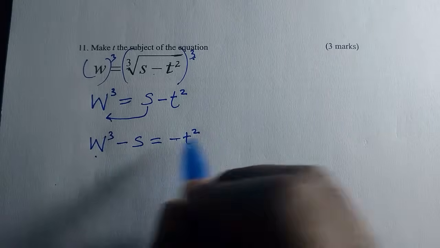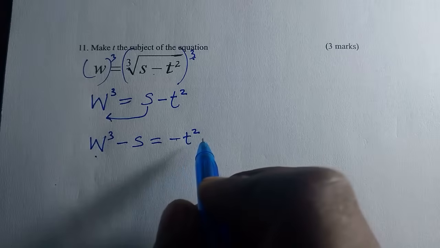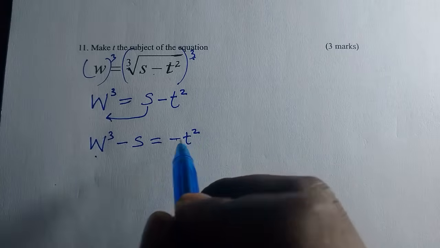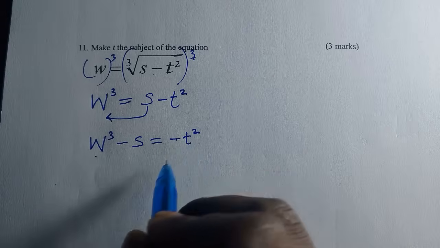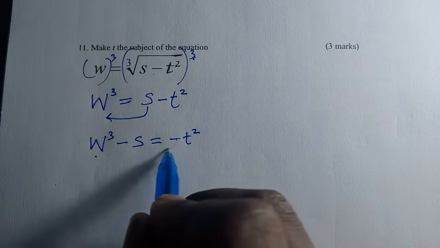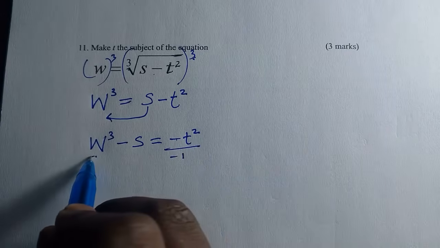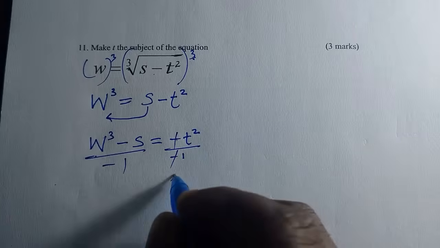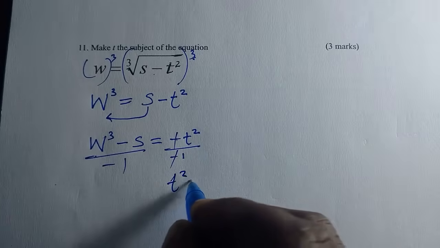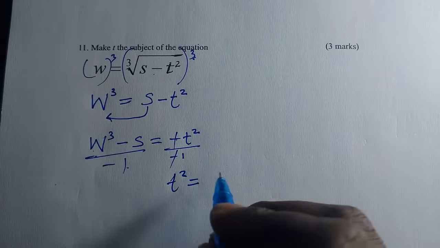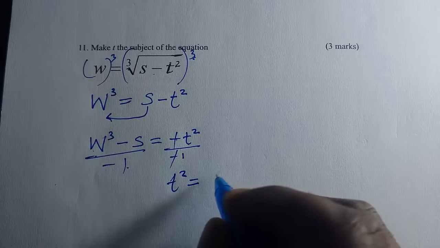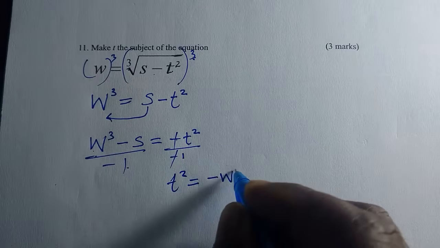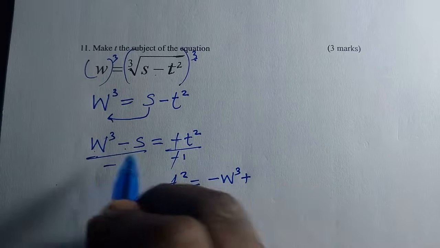So now we can continue with what we have. Remember, we want t. So how do we get t? We want t to be positive, therefore we divide by -1. That's one way. We divide by -1. So the t is going to be positive. We want t to be positive. So -1 will make w negative. It will change this sign here to be plus s.